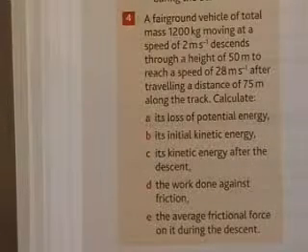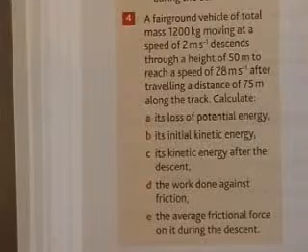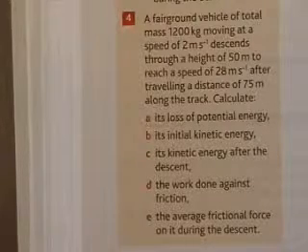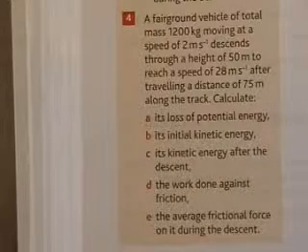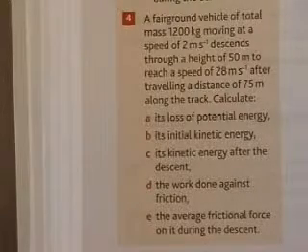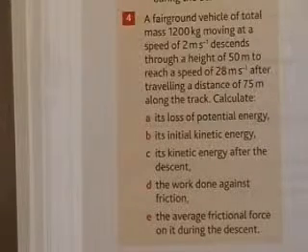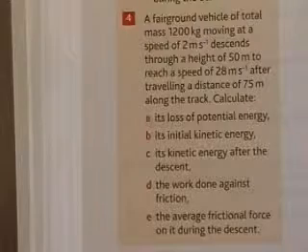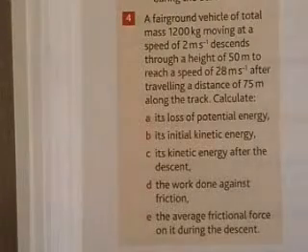Part D, just like with the previous question, we should find that the gain in kinetic energy is less than the loss in potential energy. Remember, we're looking at the gain in kinetic energy, so we've got to think about the kinetic energy at the end and take away the energy at the beginning to find out how much energy it gained. And you should find that the gain in kinetic energy is less than the loss in potential energy, because some work's been done against friction.